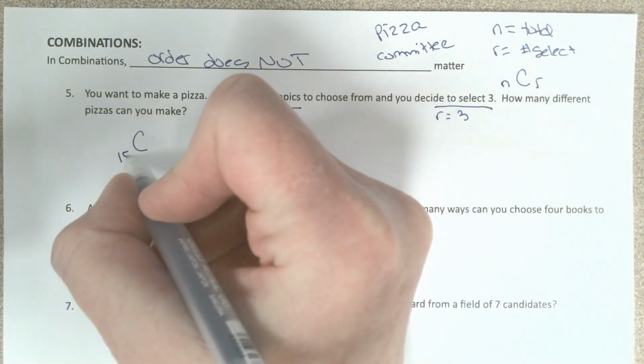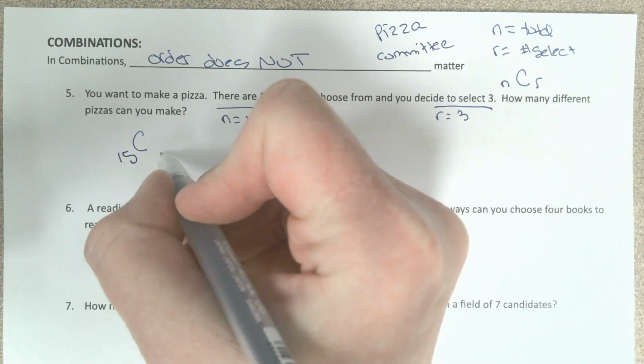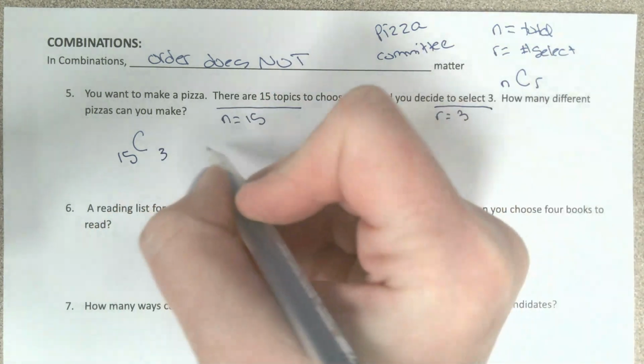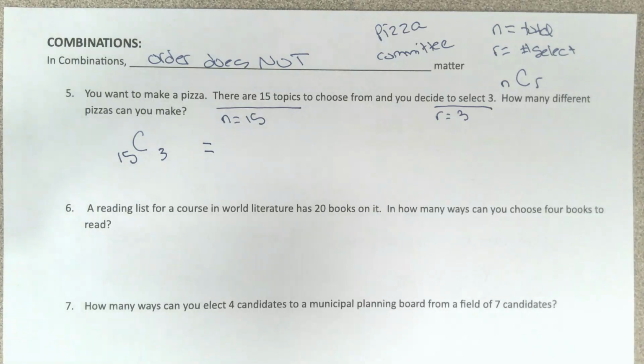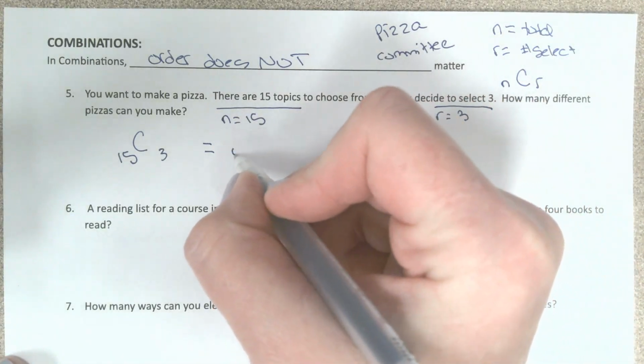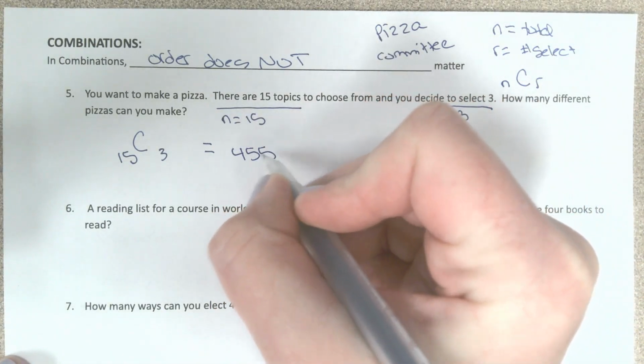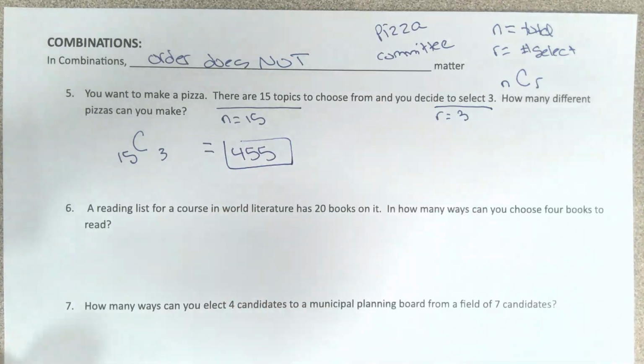So this is a combination problem. So you're going to go 15C3 in your calculator.